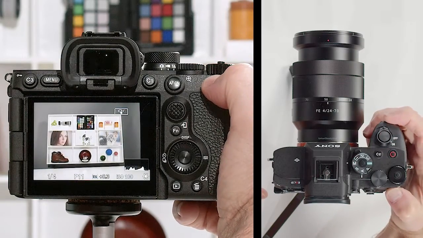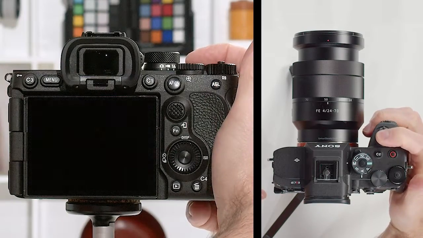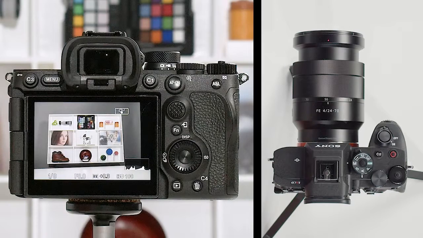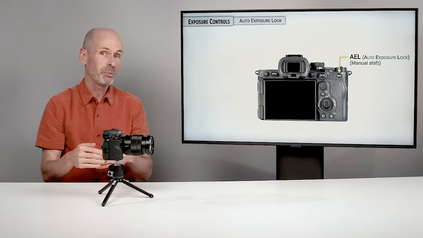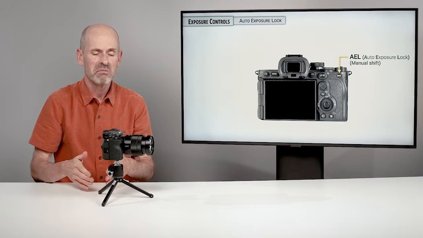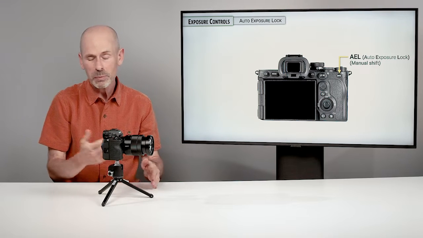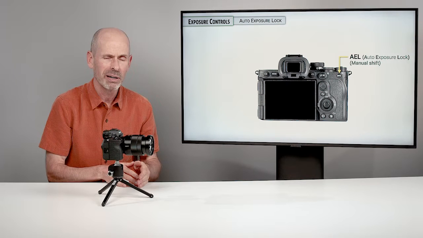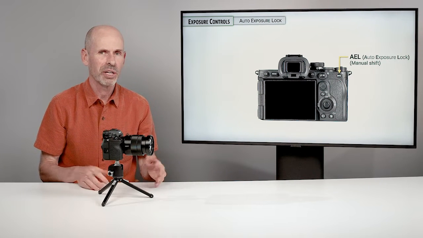And if I want to go back down to f/8, I don't have to do adjustments to the shutter speed and aperture. I can just lock that in and adjust one of them, and that just keeps things exactly where I wanted it, just at a different set of standards. So it's very much like the program shift that we talked about before, and this is just manual shift.